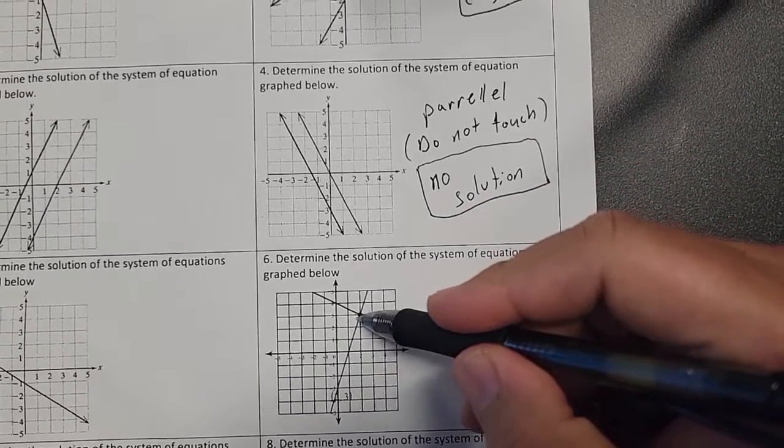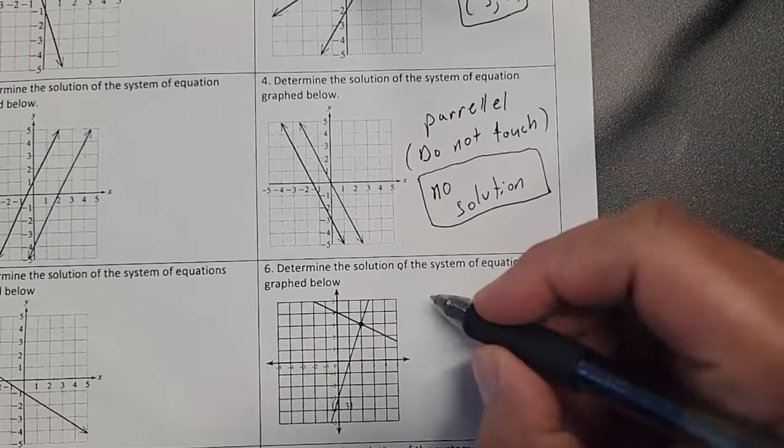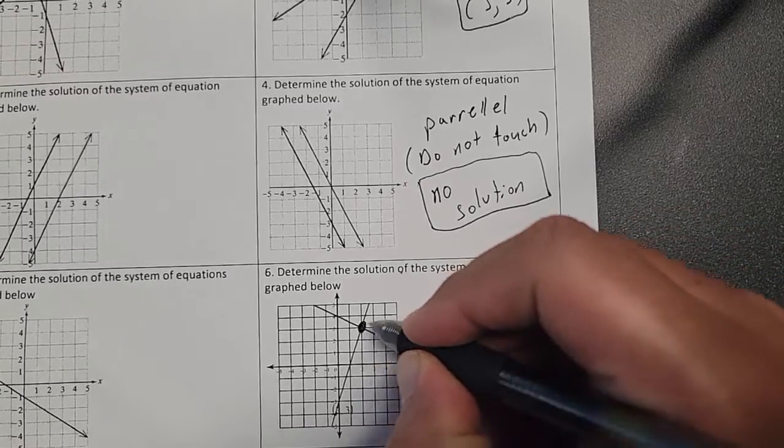So here the dot is already provided for us. So this is going to be 2, 3. So my answer is 2, comma 3. That's it. Just make the dot a little bit bigger so we can see where they cross.